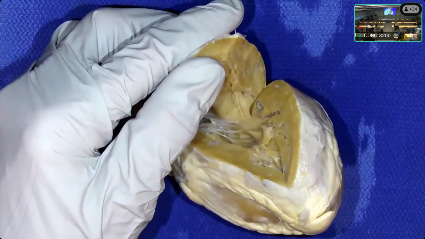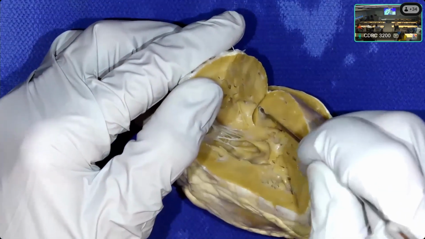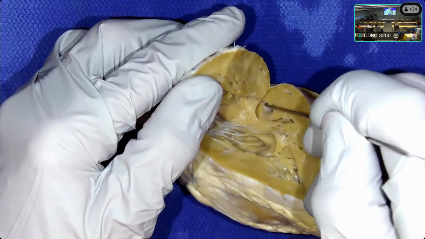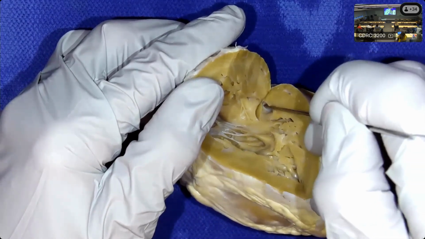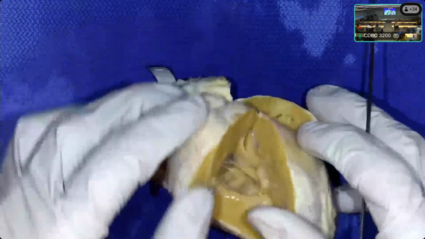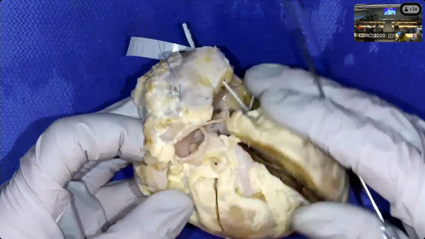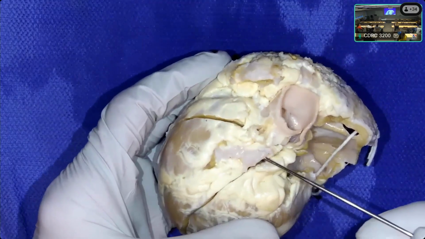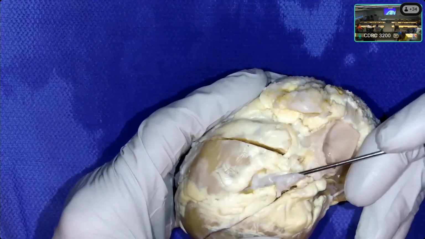So the outlet component is fairly well formed, aside from the muscular atresia at the extreme root of the pulmonary trunk. So it looks as though there may have been at one point an imperforate pulmonary valve here, but it is now atretic. When we look at the coronaries, there is quite a dilated coronary in this particular case.